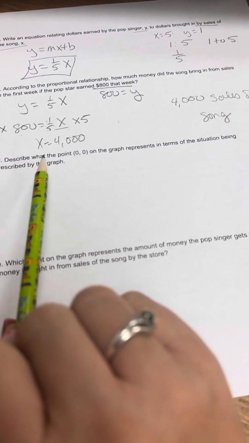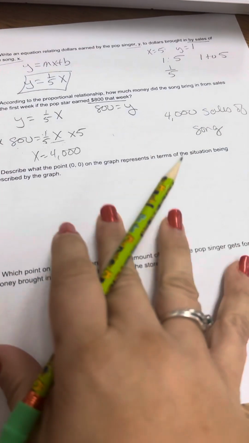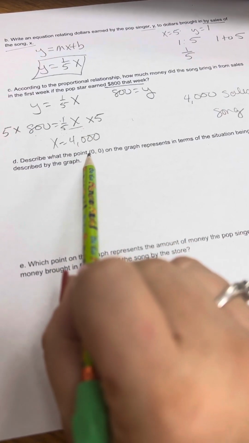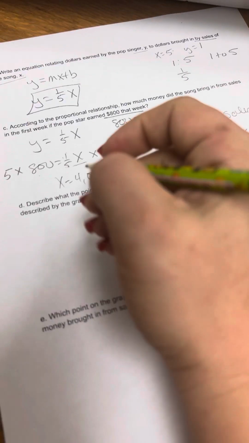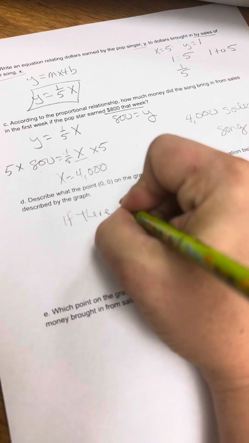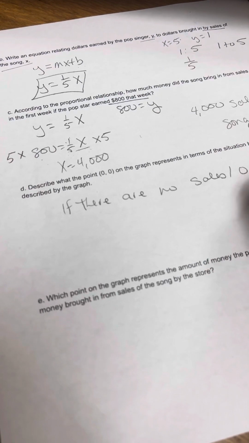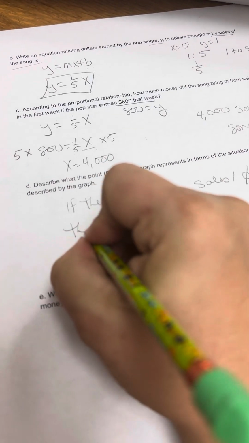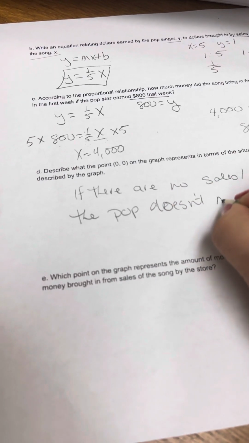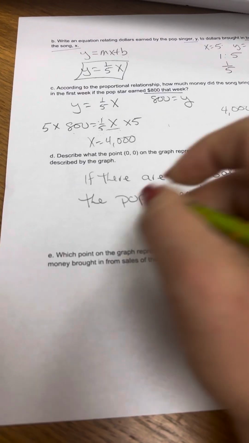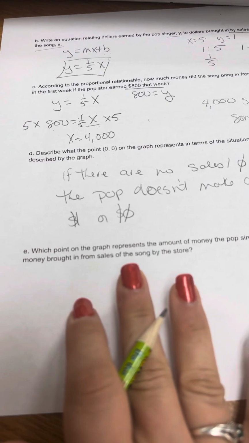All right, so describe what the point 0, 0 on the graph represents in terms of the situation being described on the graph. So in this situation, we're talking about sales and payments. So if there are no sales, or 0 sales, the pop star doesn't make any money. Or $0. So that's what that means.